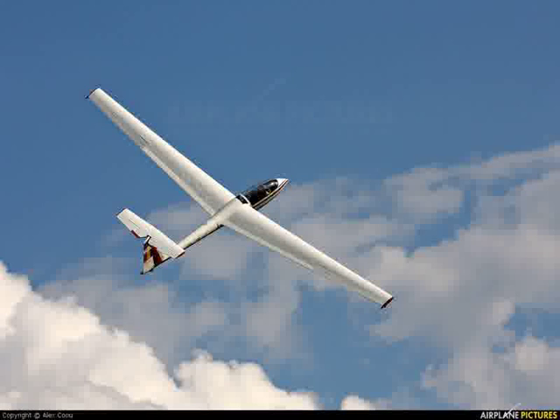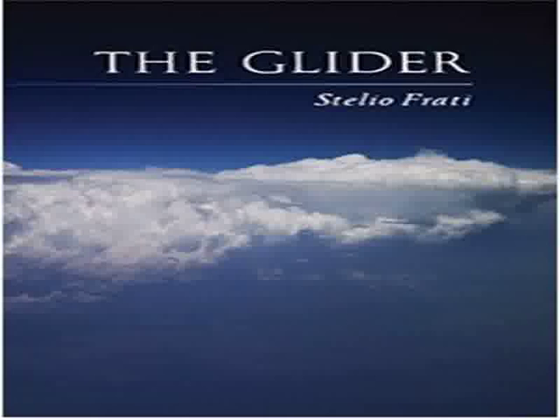The first thing we did as a group was to do some research into gliders, the design and the construction of them. From the research it was clear that they need to be very aerodynamically efficient, they need to be very light, and they also need to be very strong to deal with the aerodynamic pressures that are exerted on them. One book I found very useful for the research was The Glider by Stelio Frati.